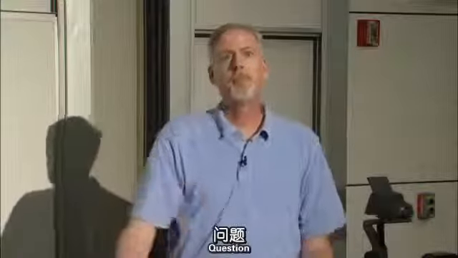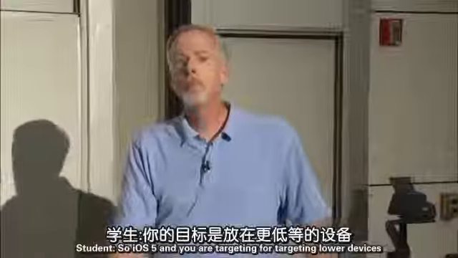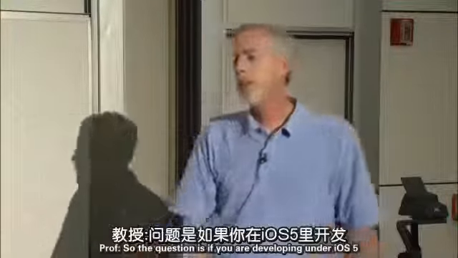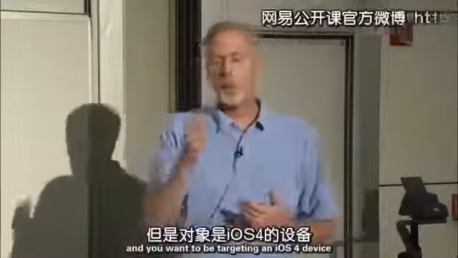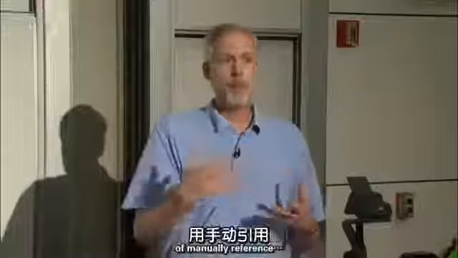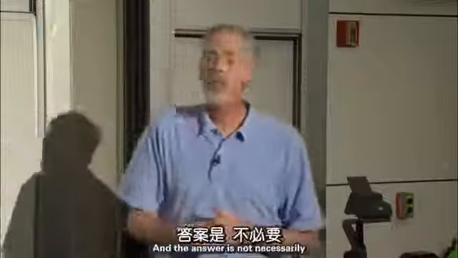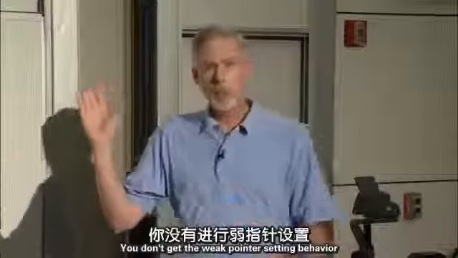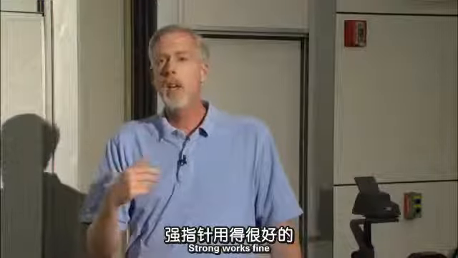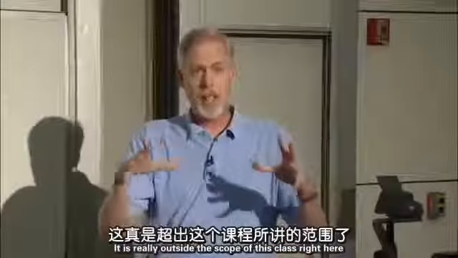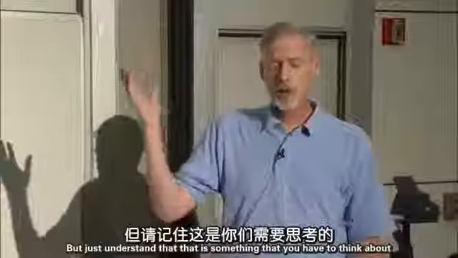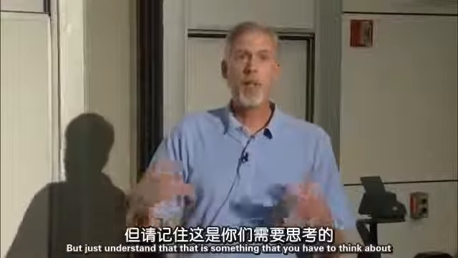Question? If you're developing on iOS 5 but targeting lower devices, do you have to go back to the retain and release cycles? So the question is, if you're developing under iOS 5 and you want to target an iOS 4 device, do you have to go back to the old way of manually doing your own reference counting? And the answer is not necessarily. You don't get the weak pointer setting behavior, but you can still do strong. Strong works fine. It's really outside the scope of this class to talk about how you would develop for the older versions, but just understand that that's something you have to think about. You have to look into how to do that.